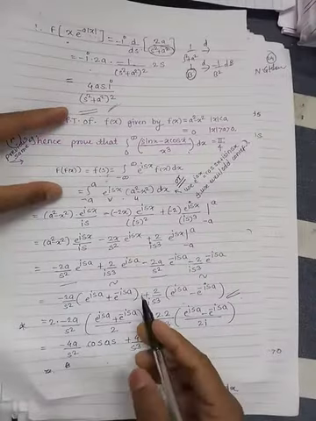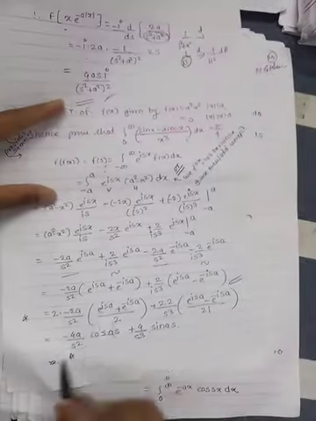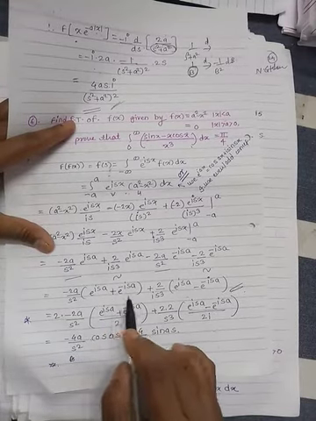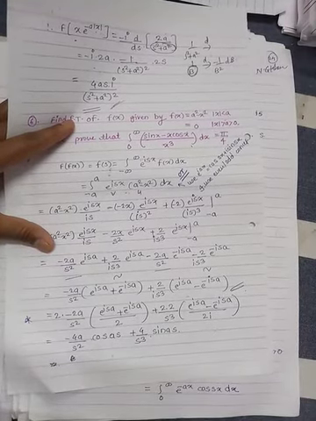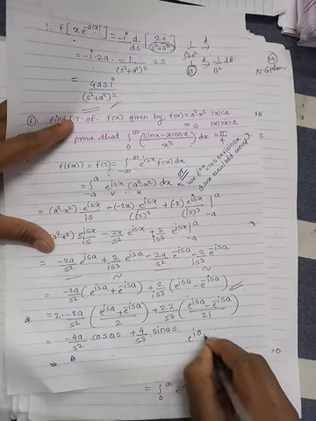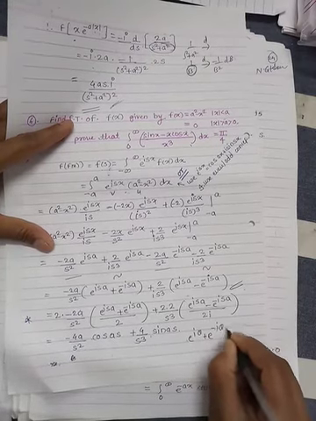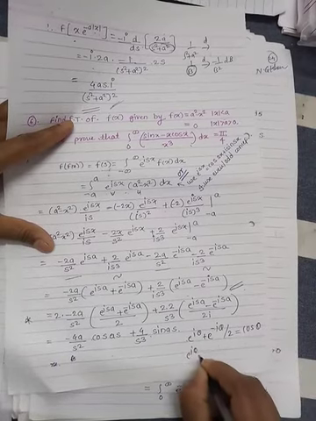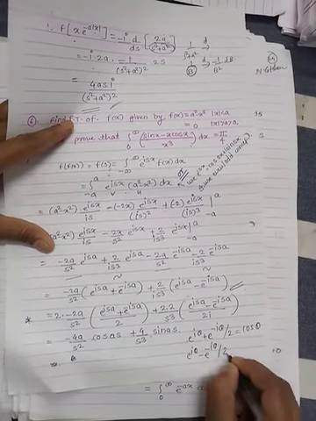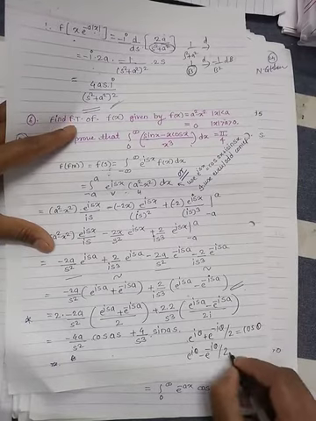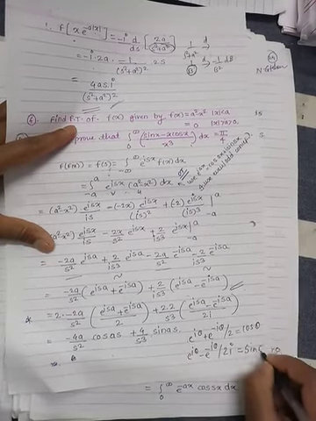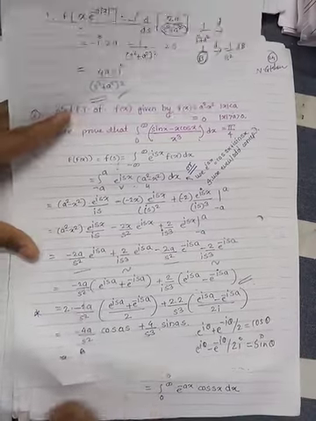Hence, before using the inverse formula, we use the formulas: e raised to i theta plus e raised to minus i theta upon 2, this is your cos theta; and e raised to i theta minus e raised to minus i theta upon 2i, this is your sin theta formula. Use these formulas.